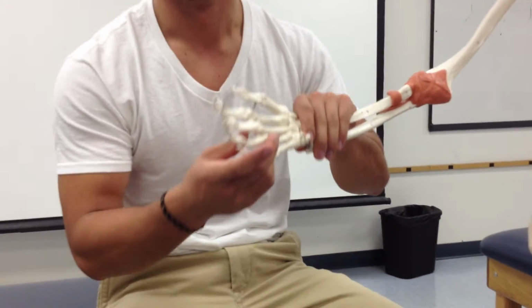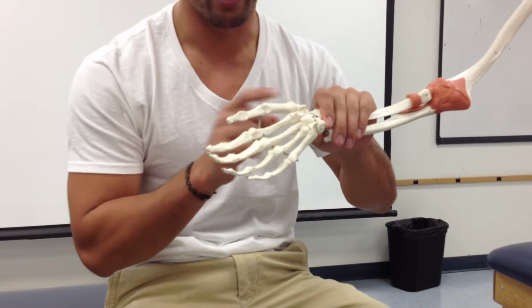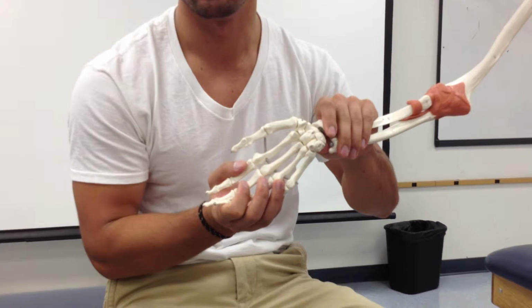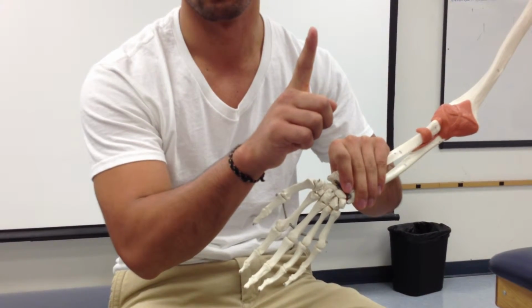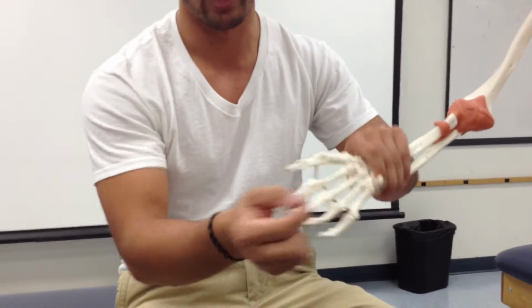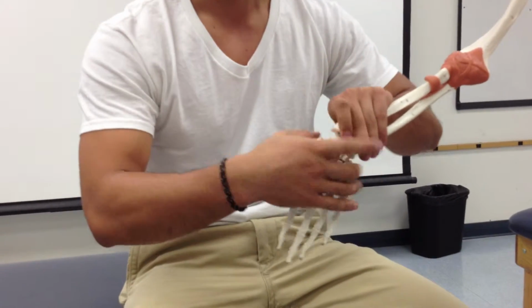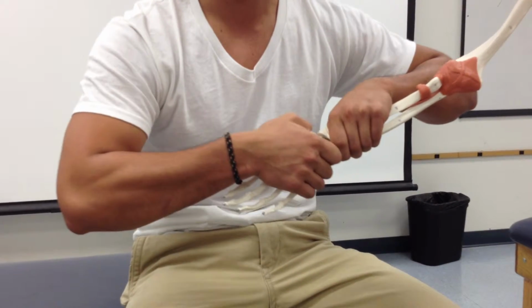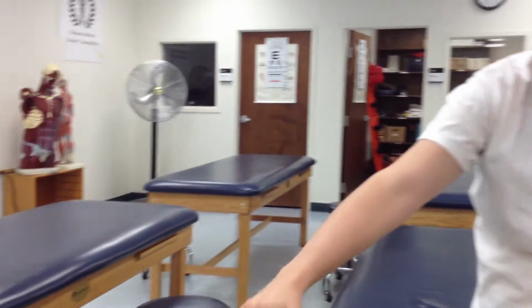If we're moving the convex and our limitation is extension, our limitation is going this way, and we're gonna move this way. That is opposite, because the hand's going this way and we're moving this way. That makes sense. So when you move it, slight traction, and you're gonna go this way. We'll do it on you.